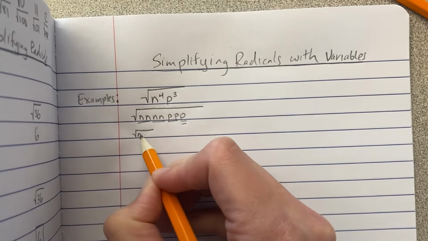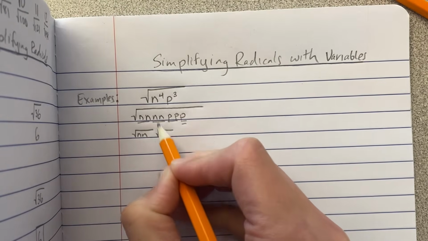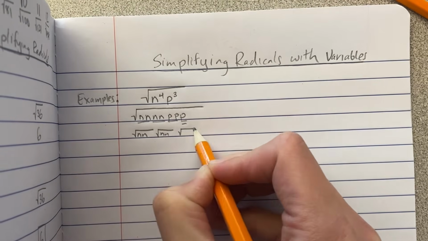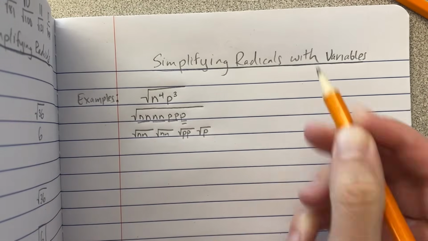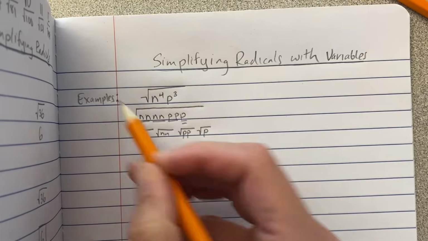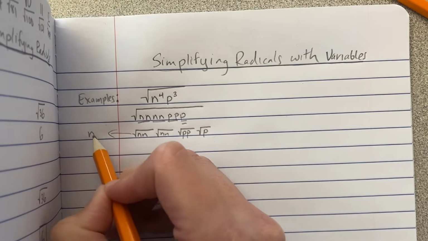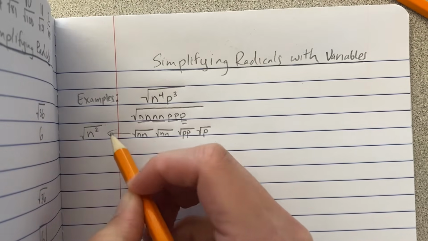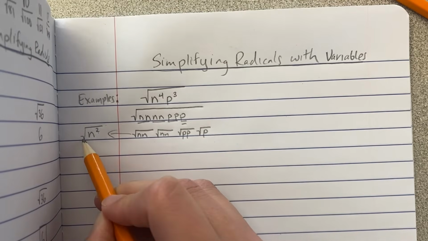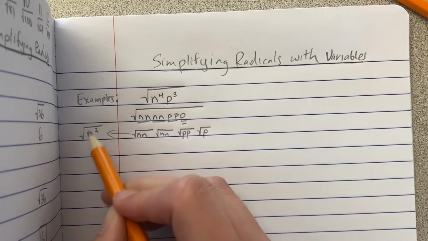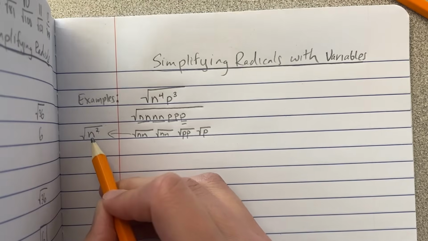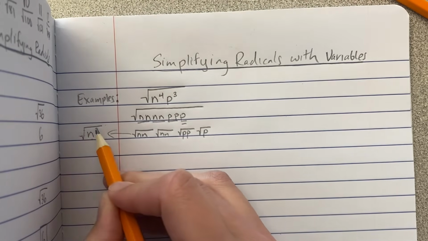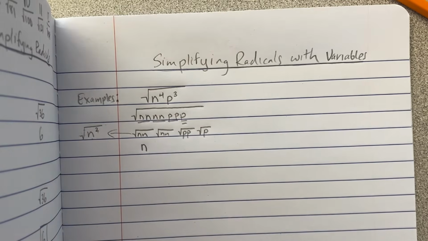So this double N goes in its own house, this double N goes in its own house, this double P goes in its own house, and this single P goes in its own house. Now, remember, doubles simplify. Think about what this means. This means N squared and square rooted. Well, we know that square and square root are opposites. They're inverse operations. They undo each other, no matter what this number is. These 2 are going to undo each other, the square root and the squared, and it's going to simplify to N.